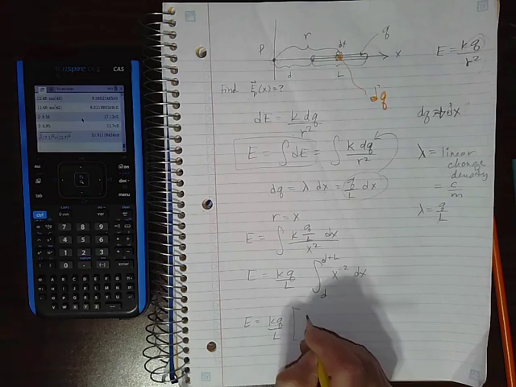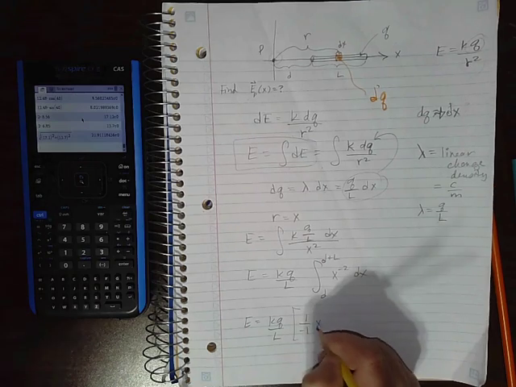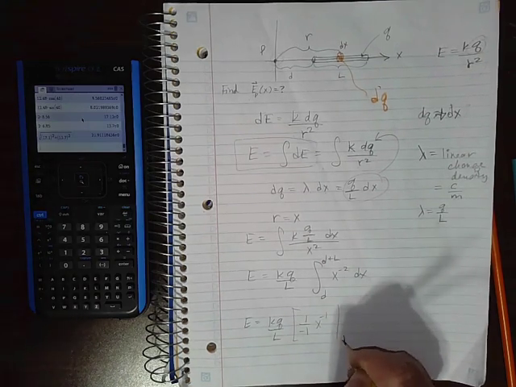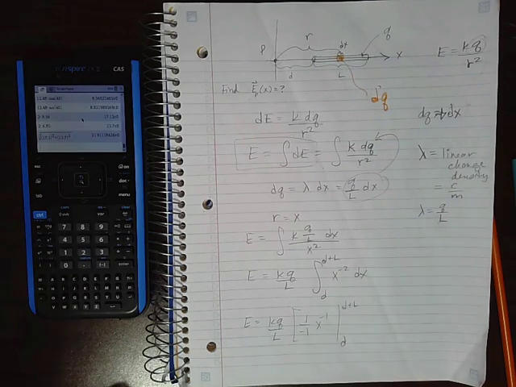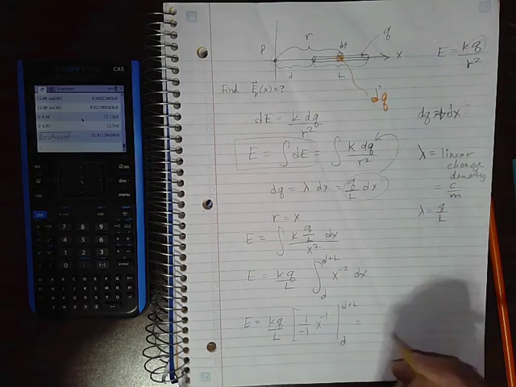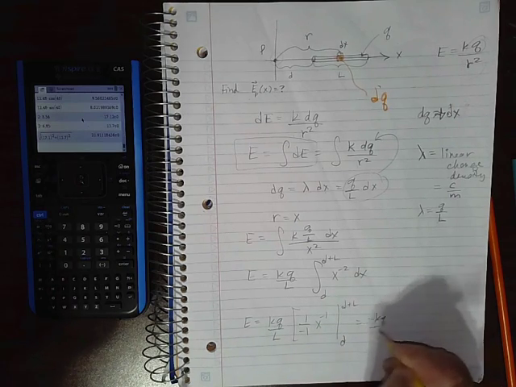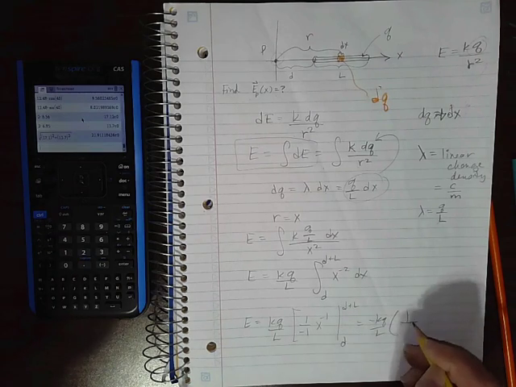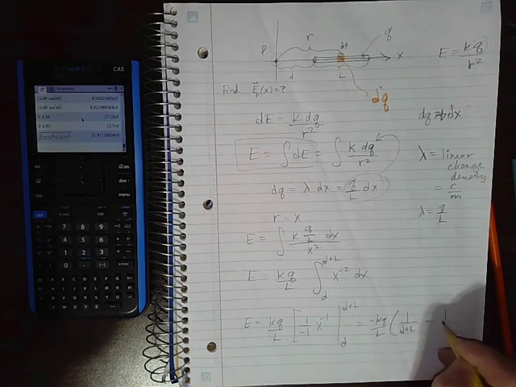So it's going to be 1 over negative 1, x to the negative 1, evaluated from d to d plus L. Let's bring the negative out, so we have negative kq over L times 1 over d plus L minus 1 over d.